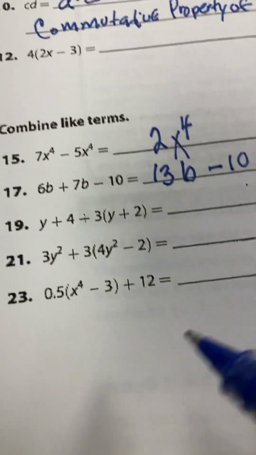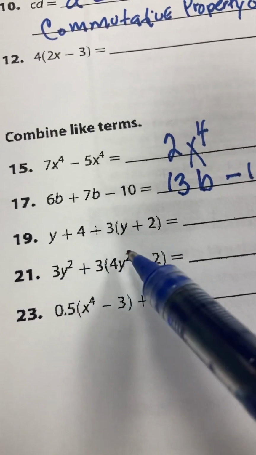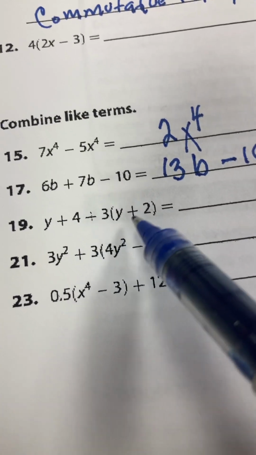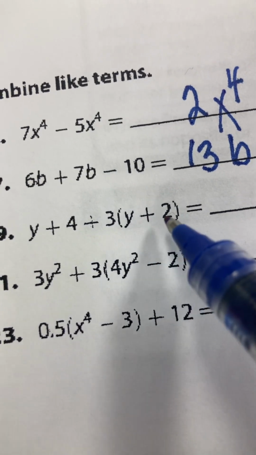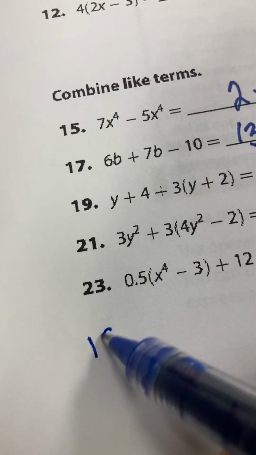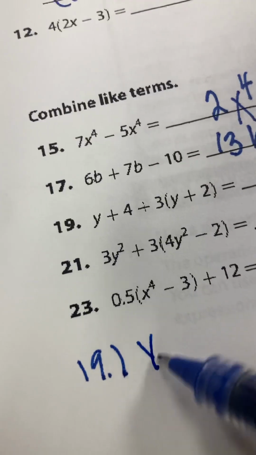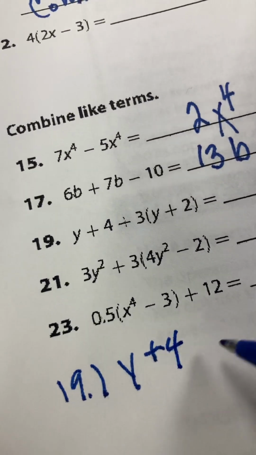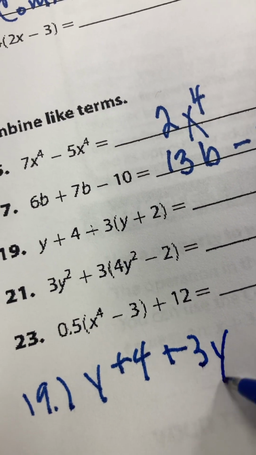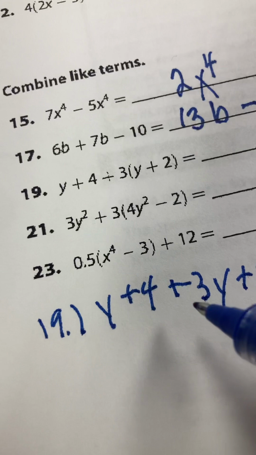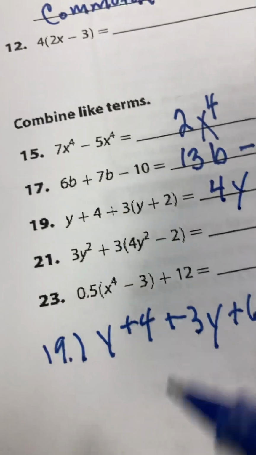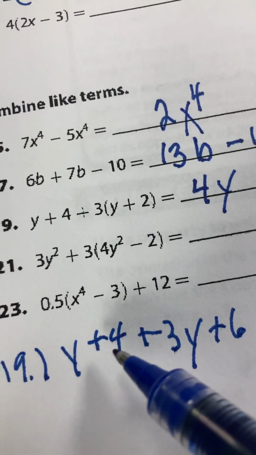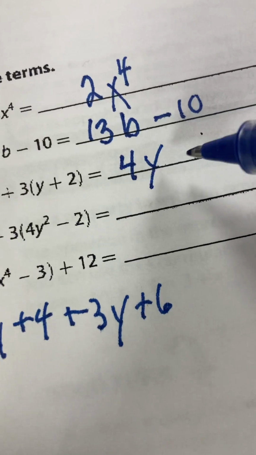And let me just use this one as an example. Since you have parentheses here, you're going to distribute the positive 3 to everything that's inside the parentheses. So this is going to become y plus 4 plus 3y plus 6. So you can combine your y's. I have 1y plus 3y. That's going to give me 4y. And then I have positive 4 plus 6 will give me a positive 10.